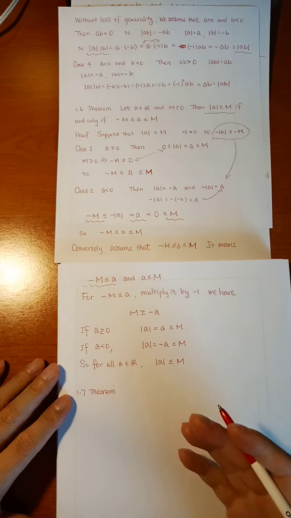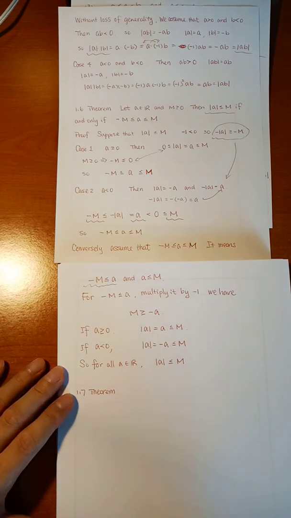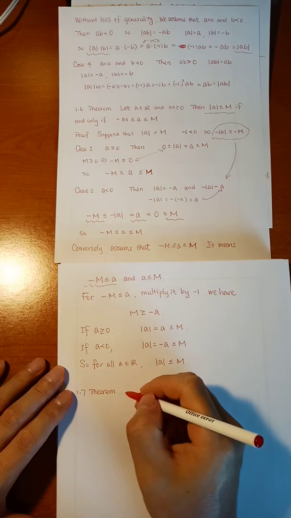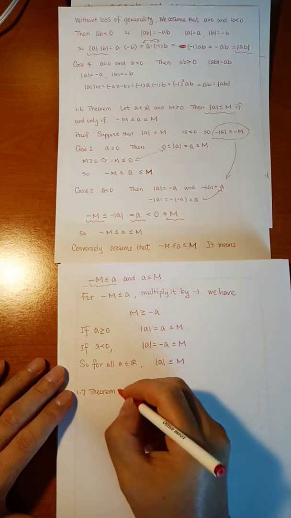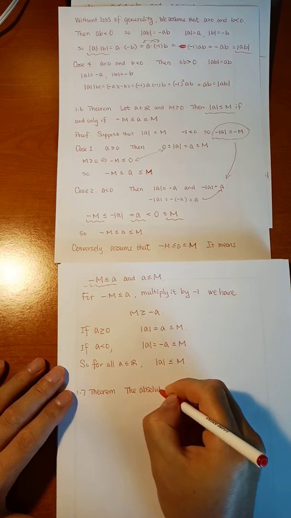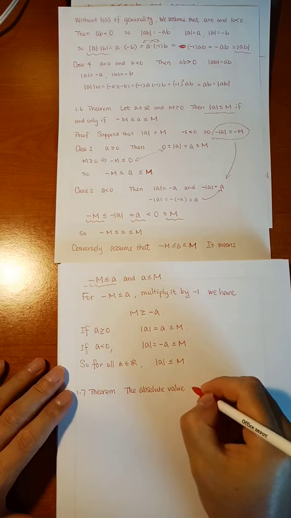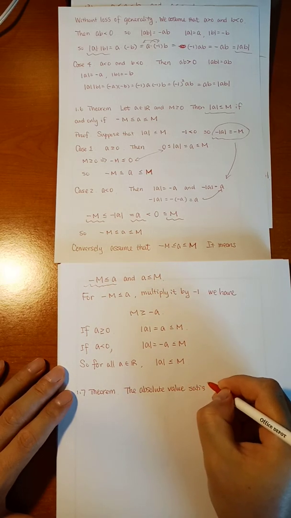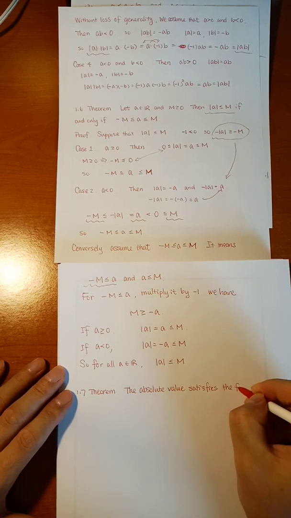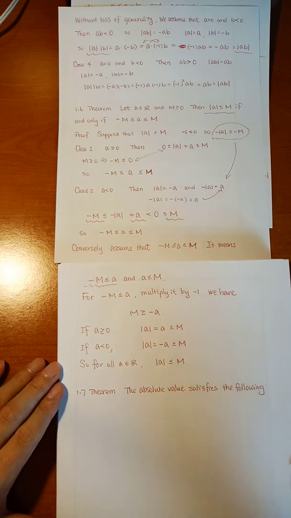Next, let's see the positive definite, symmetry, and the triangle inequality. That's also very important, the fundamental properties of absolute value. The absolute value satisfies the following three properties.